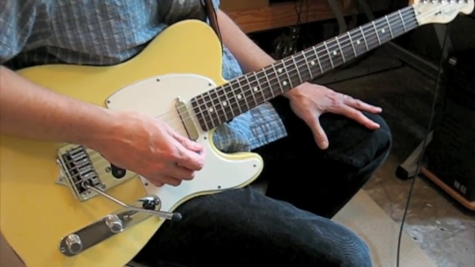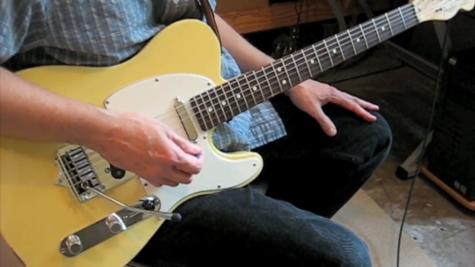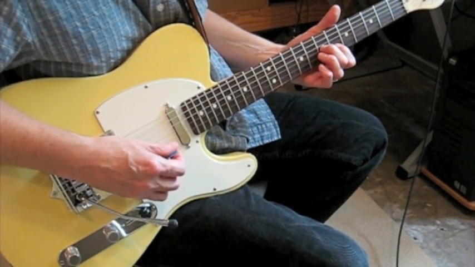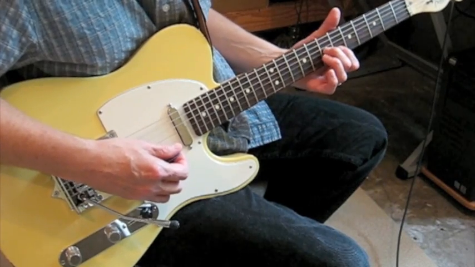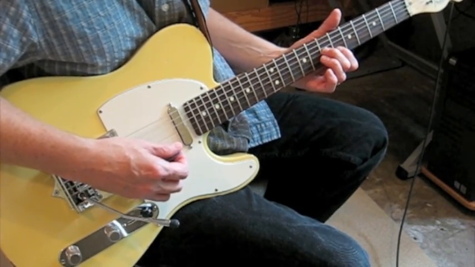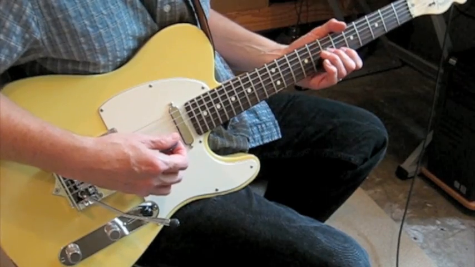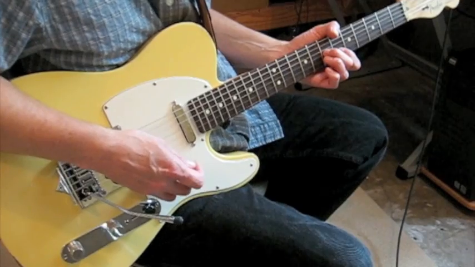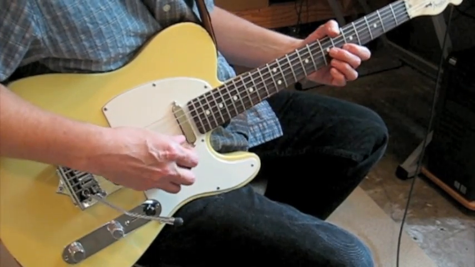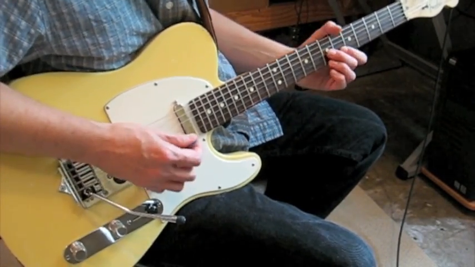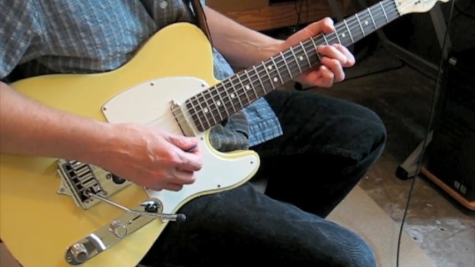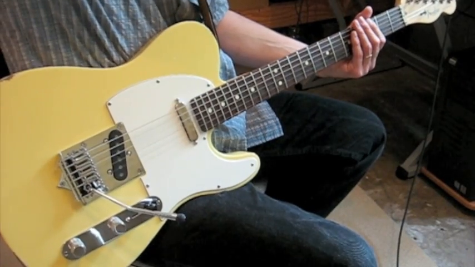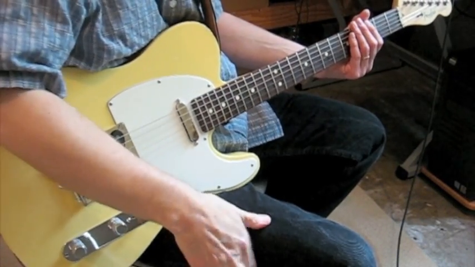Let me try to talk about the theory behind this lead break, why it works, why he's doing what he's doing. What he's doing there, you might look at this and think, okay, what movable chord is that? It's not an A, it's not a C shape. That's because it isn't any of the major movable chord shapes. It's part of a movable 7th shape. And what you're looking at there is part of a movable G7.